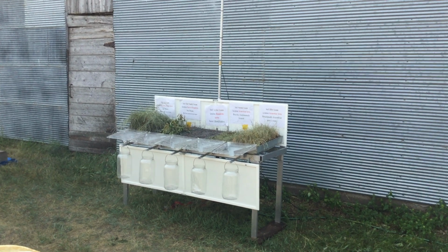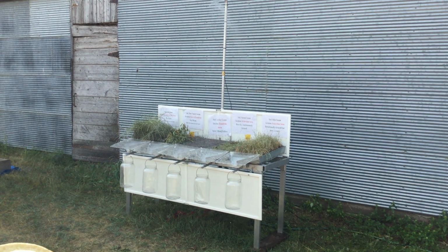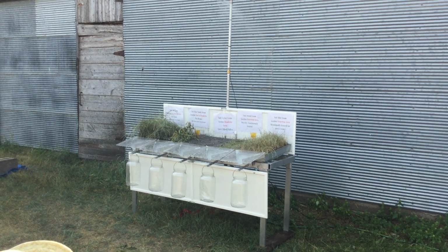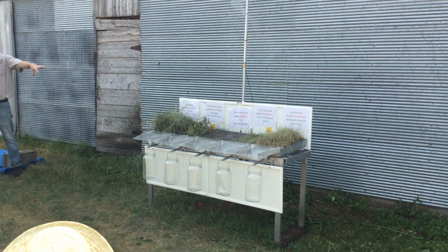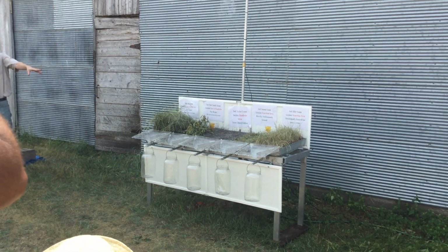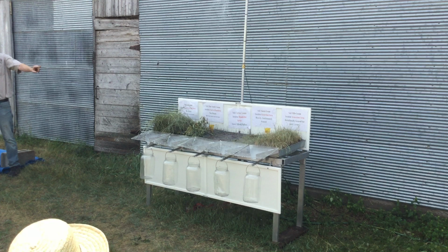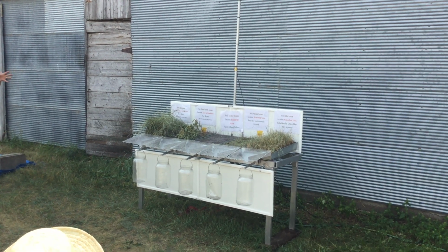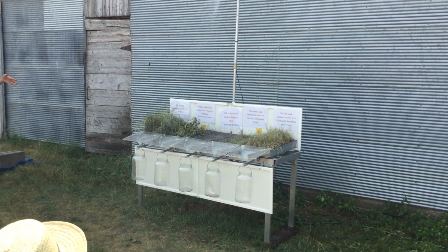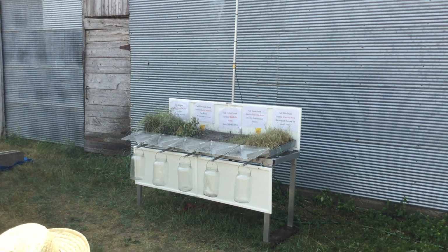So we're going to let that sprinkle here for a little bit. It's sprinkling now, and you can see that there are rain gauges on there. Usually when you get to about 1 inch of rain, you can see where that mark is on the rain gauges. That's about how long it takes to really see this simulation work.